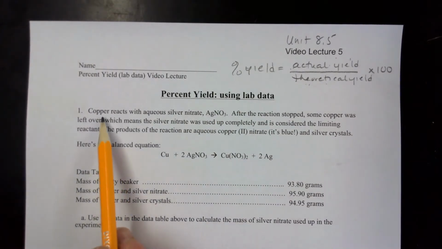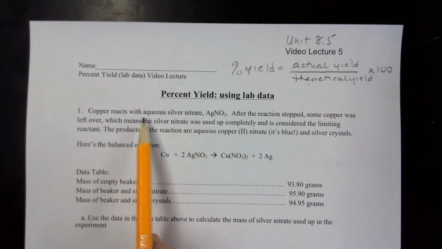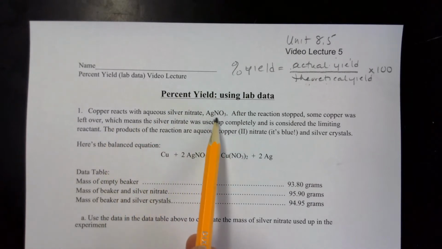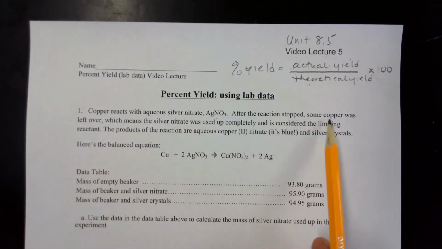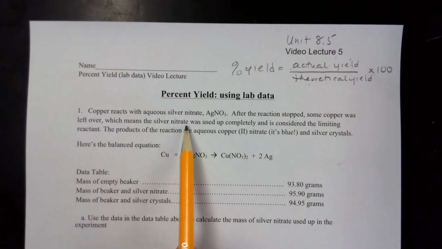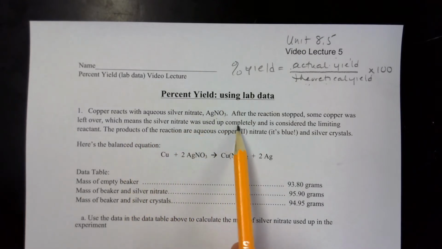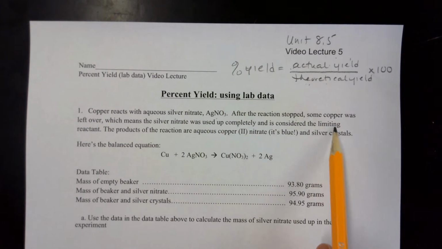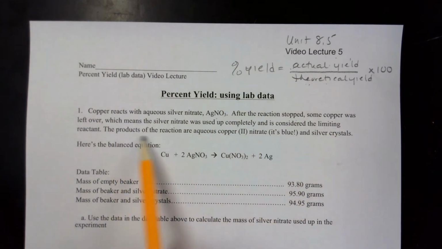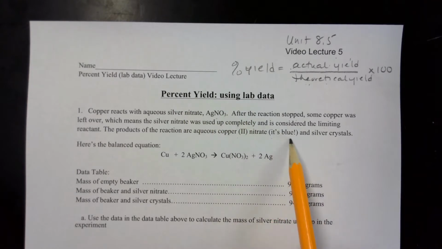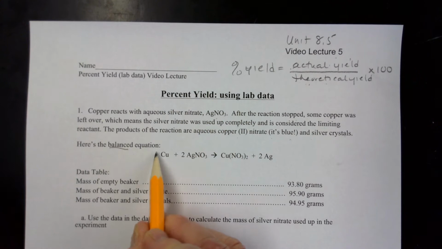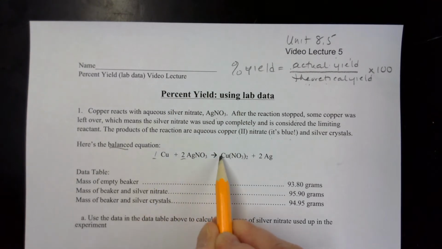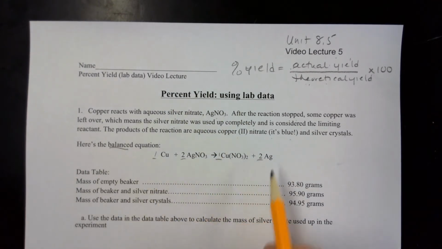So we have a chemical reaction where copper reacts with aqueous silver nitrate, AgNO3. After the reaction stopped, some copper was left over, which means the silver nitrate was used up completely and is considered what is called the limiting reactant. The products of the reaction are aqueous copper 2 nitrate, it's blue, and silver crystals. Here's the balanced equation, so it has a ratio of 1 to 2 to 1 to 2.